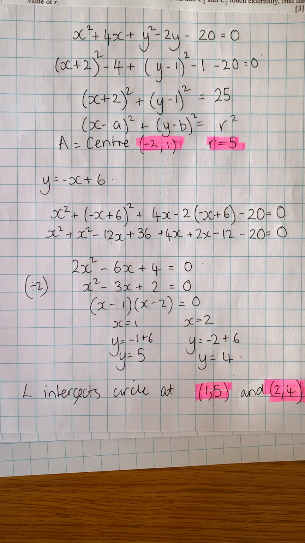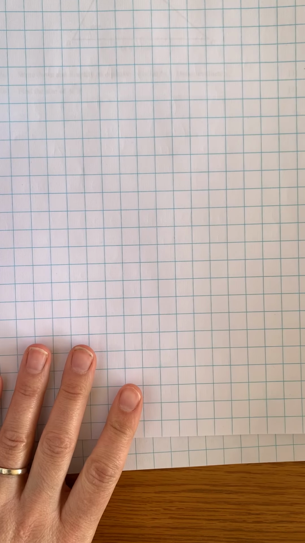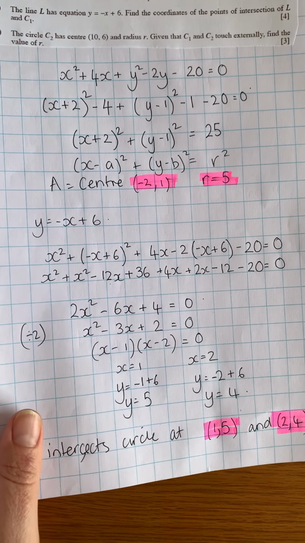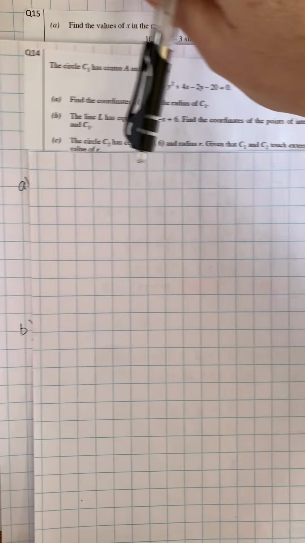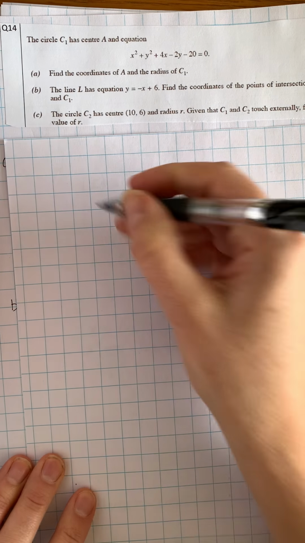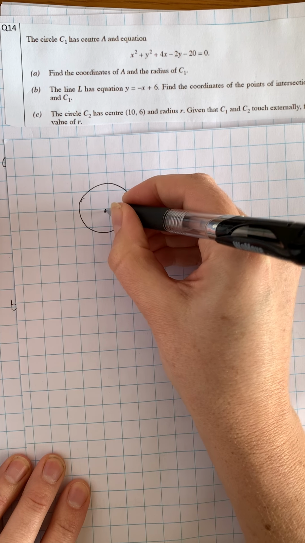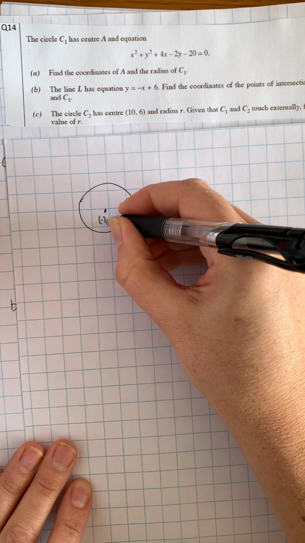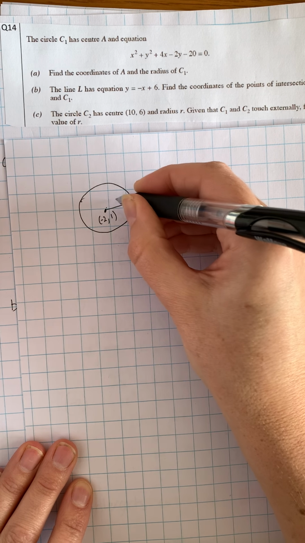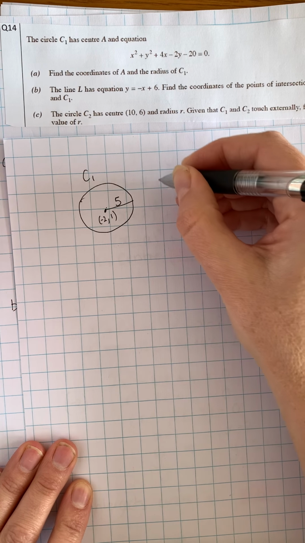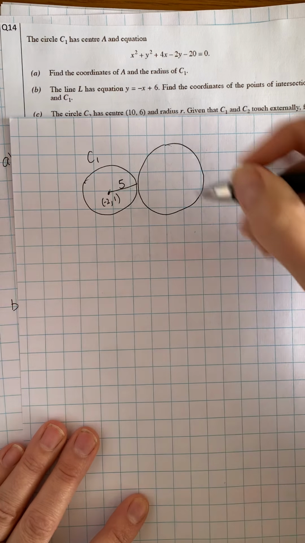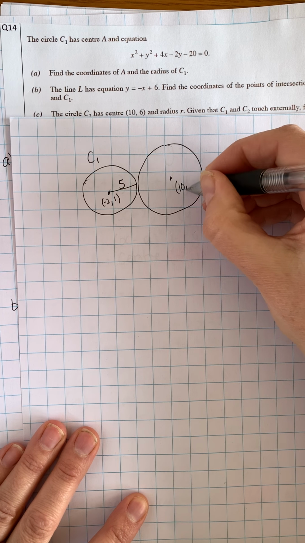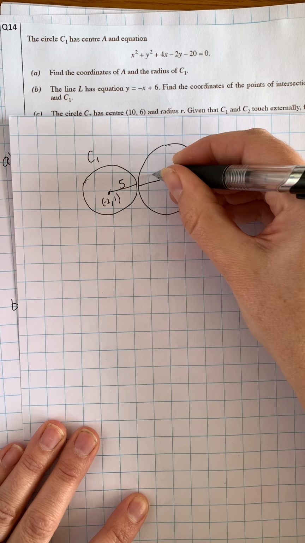The circle C2 has centre (10, 6) and radius R. Given that C1 and C2 touch externally, find the value of R. So, have another piece of paper. We've got two circles. We've got C1, which I know has got a centre of (minus 2, 1) and a radius of 5. So that's circle 1. I've got circle 2, I'm assuming it's bigger, I don't know that it's bigger, which has got a centre of (10, 6), but I don't know what the radius is.